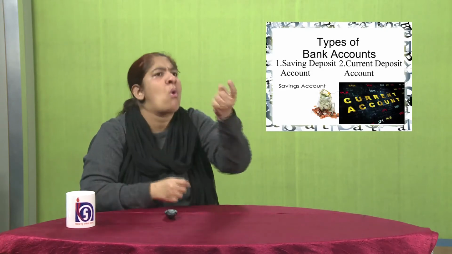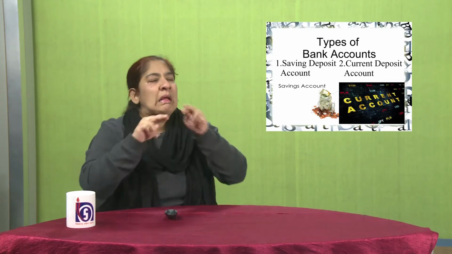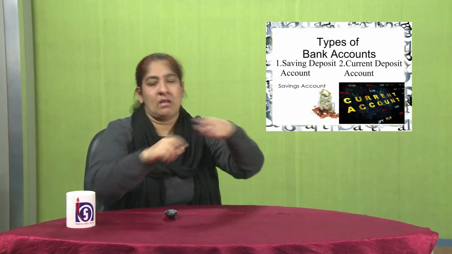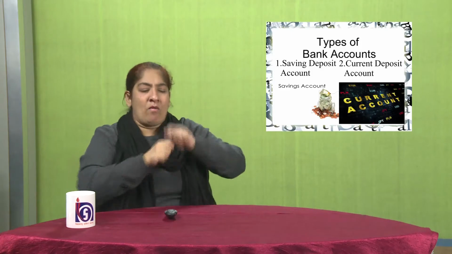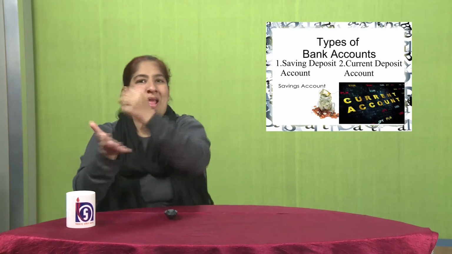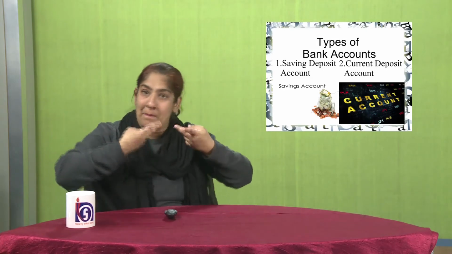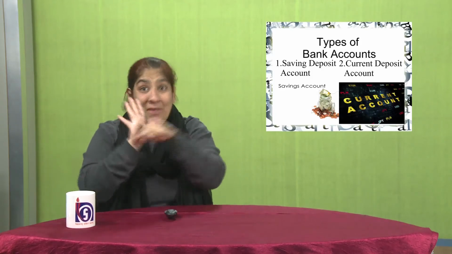Then comes the current deposit account. In the current deposit account, for example, if you have 1 lakh in your account and you need money or you need to buy something on an urgent basis, the current deposit account always helps you with that. You can always use the money, and when you have used, you can always return the money to the same account. So whenever it goes in negative, you make it positive by adding.